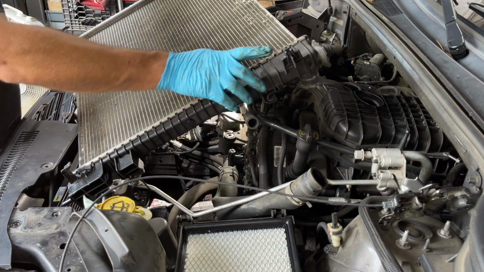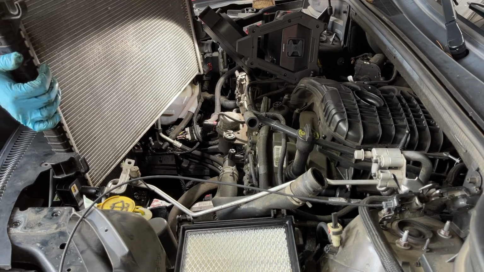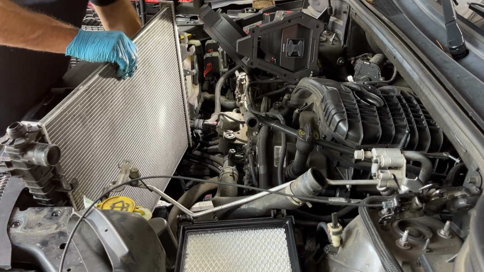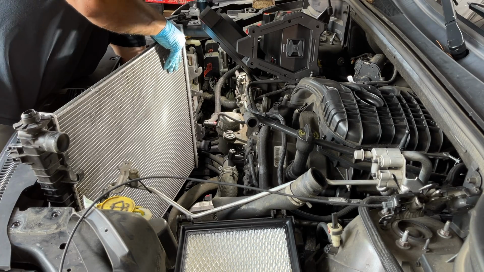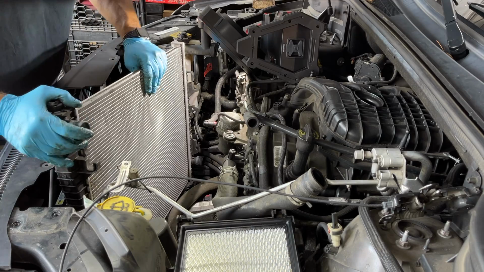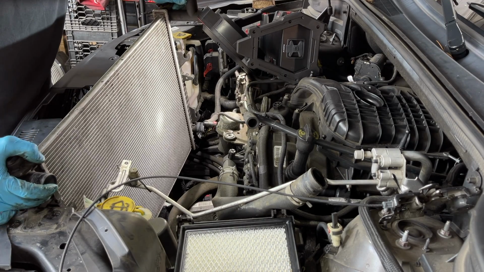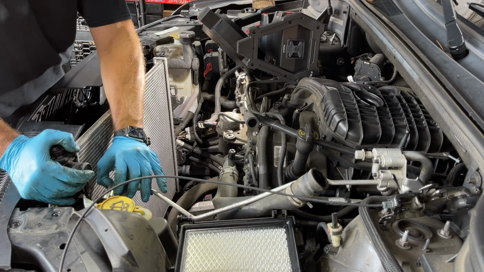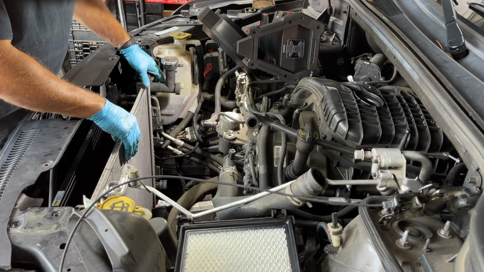So we're gonna have to lift up the condenser, sit it right here, and then lock it up top. Like that.